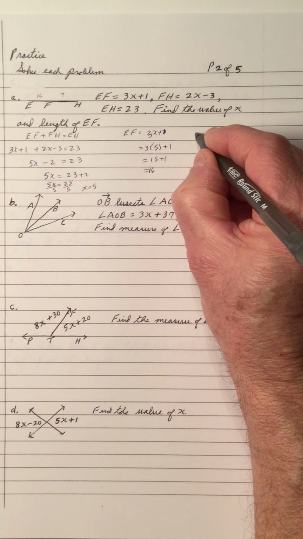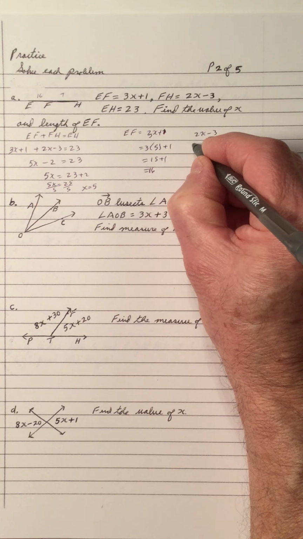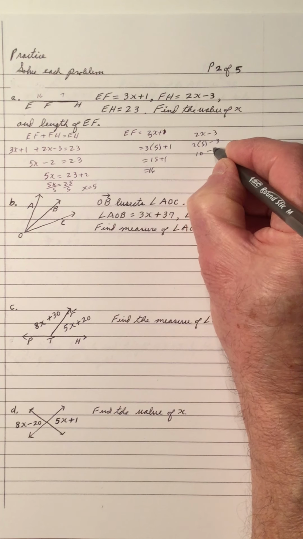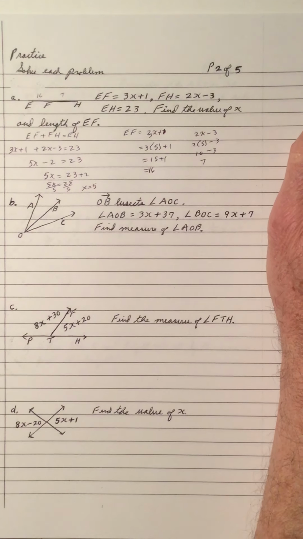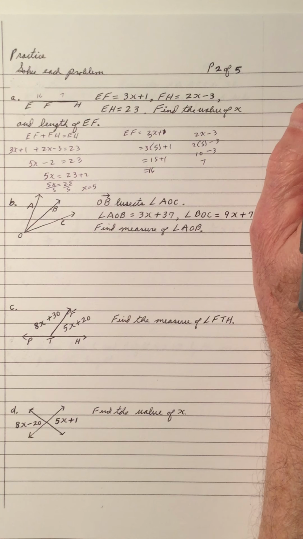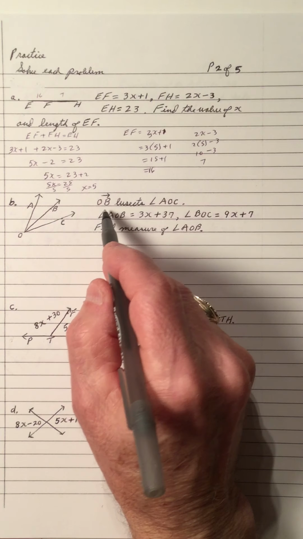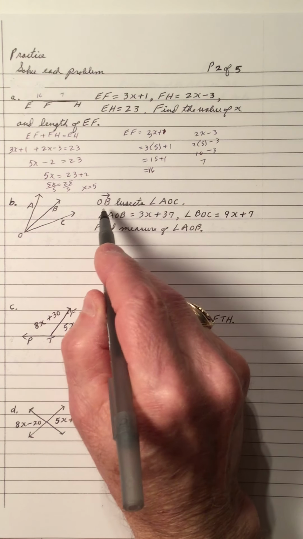And to check it, just watch. FH is 2x minus 3. So we put 5 in the place of x. 10 minus 3 is 7. So it makes sense. So we're okay. Everything is true. And you can't check everything all the time, but you can now because we have time to do it. Always think about checking. But on a quiz, we've got to get the quiz finished, then we can check it after.